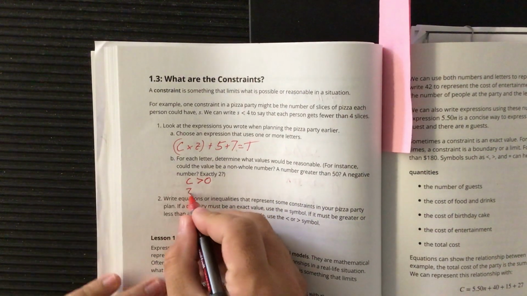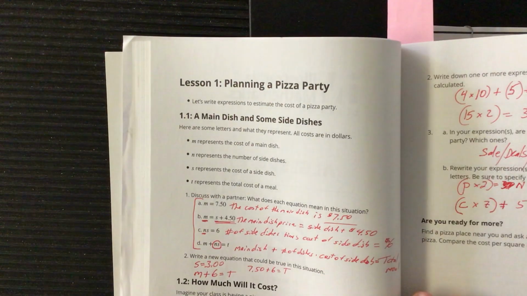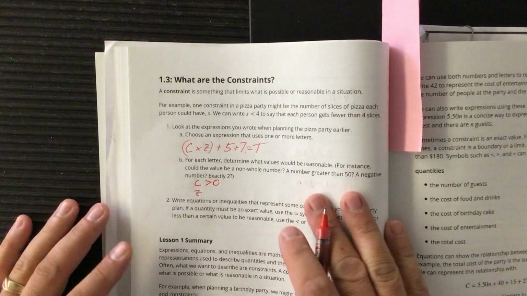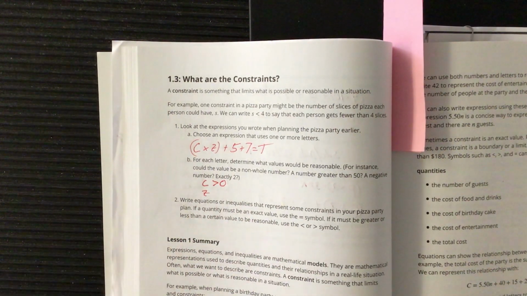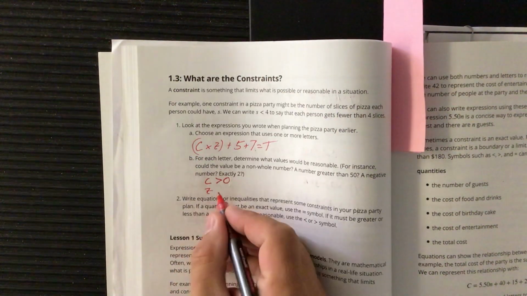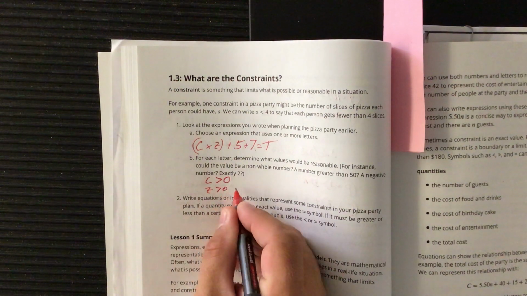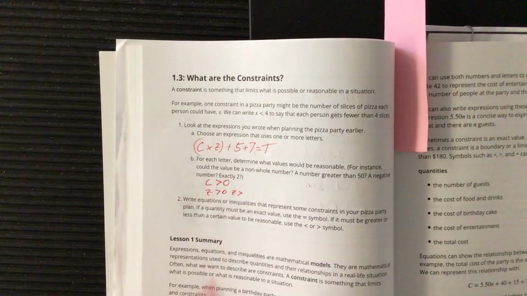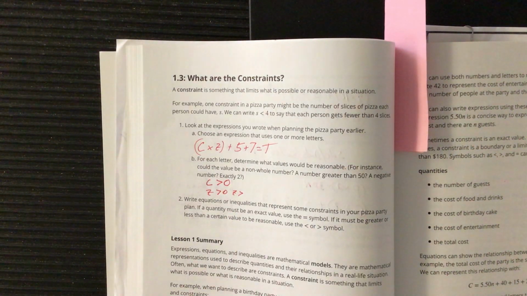Okay, Z. Forgot what Z was already. Cost of pizzas. So we know cost is probably going to be bigger than 0. Do you think there's a max that we're willing to spend? $200 per frozen pizza?